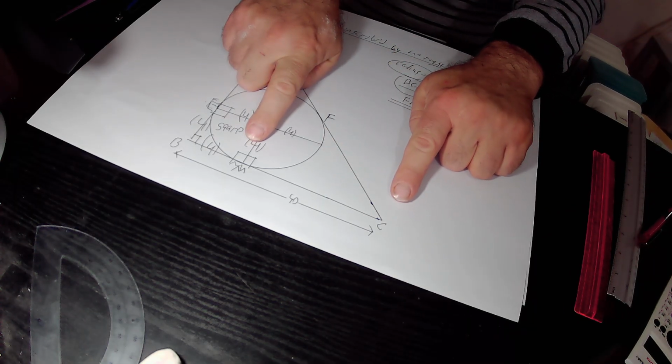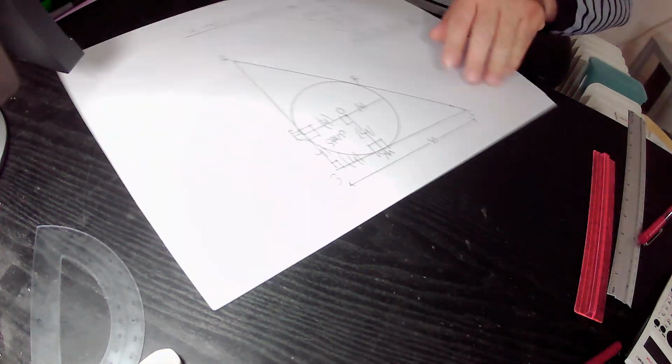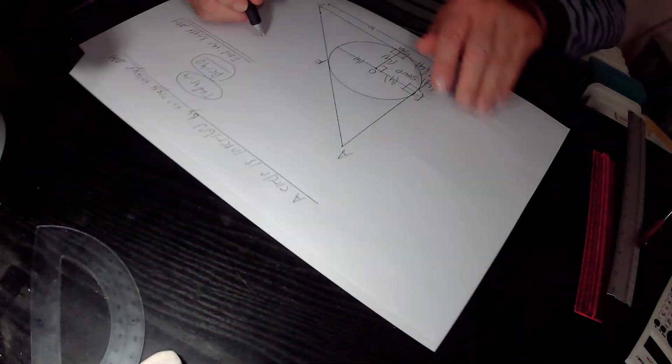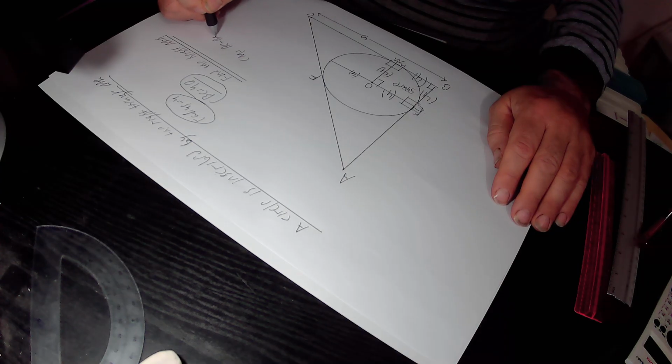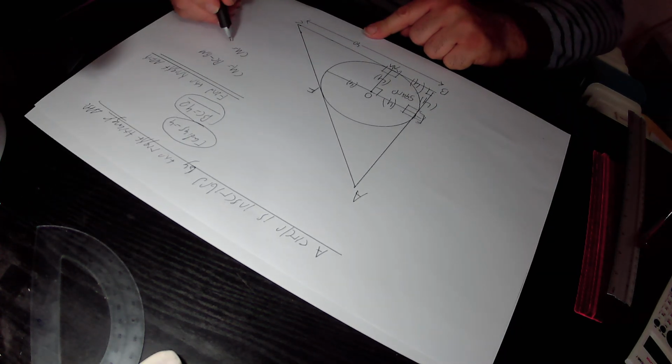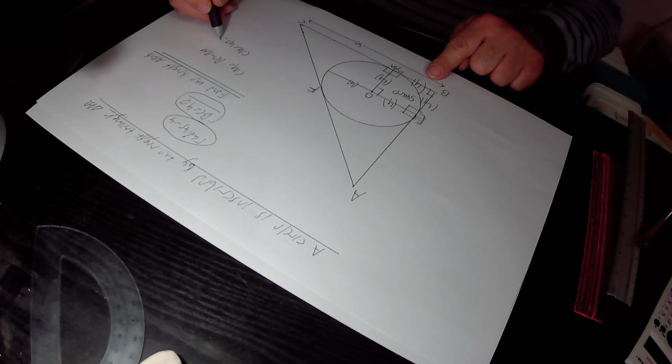CM equals BC minus BM. So CM equals BC, BC is 40 according to what is given in the question, minus BM, BM equals 4. So in total, CM equals 40 minus 4, that is 36. CM equals 36 units in its length.